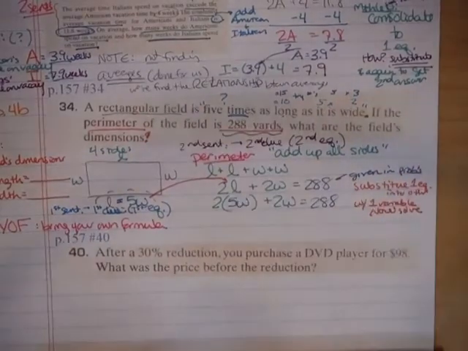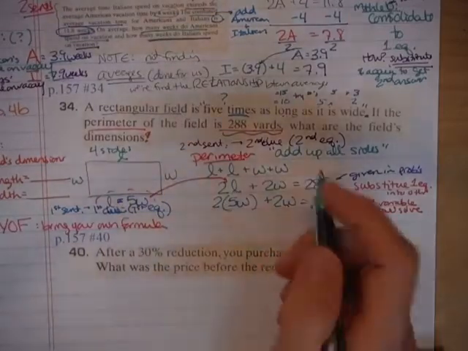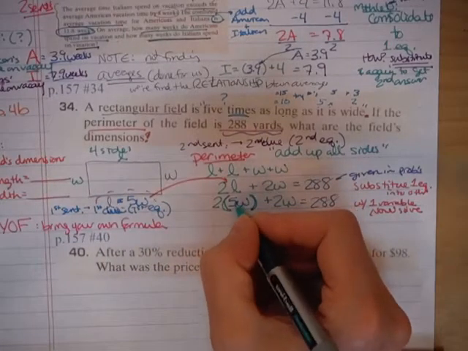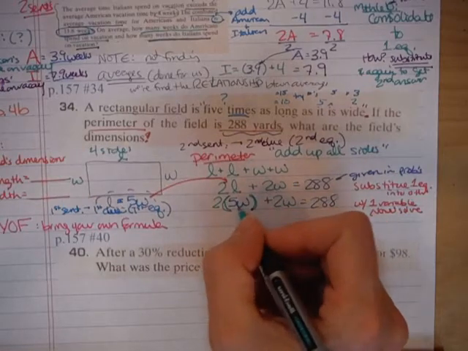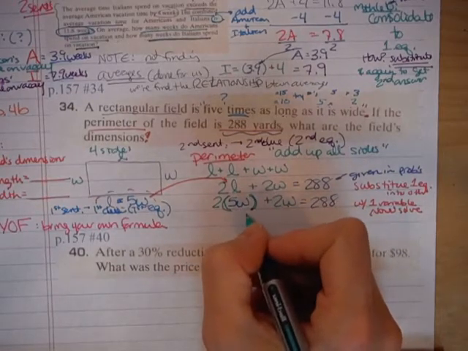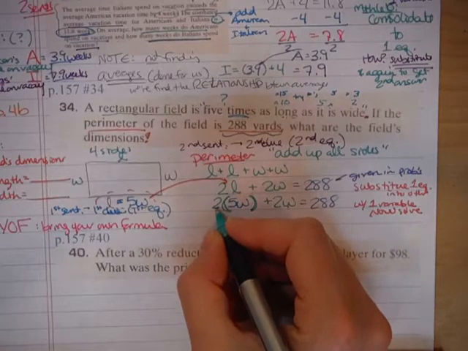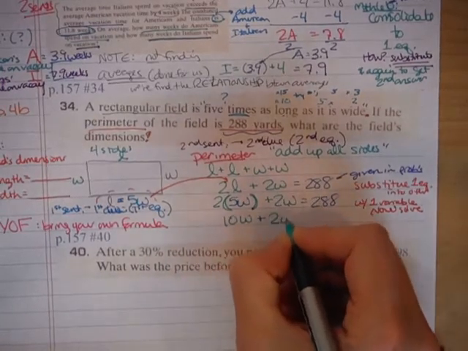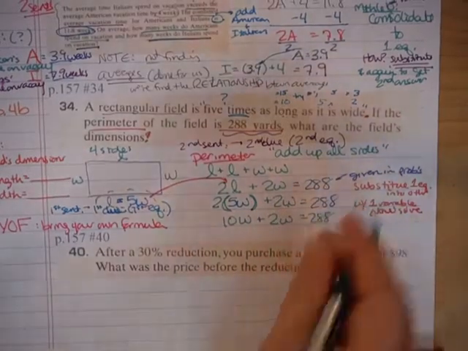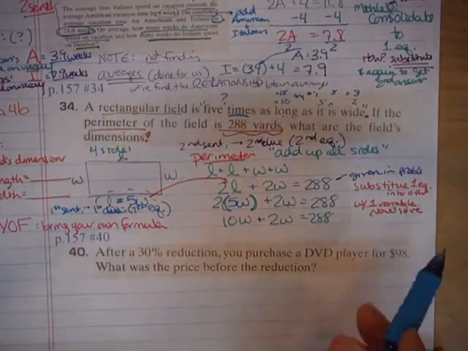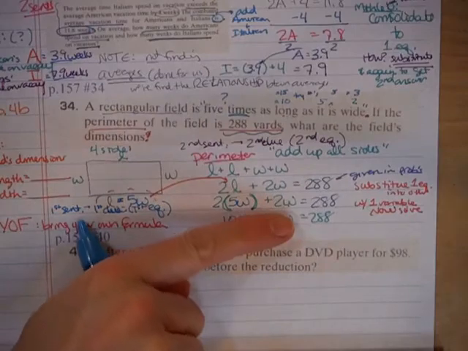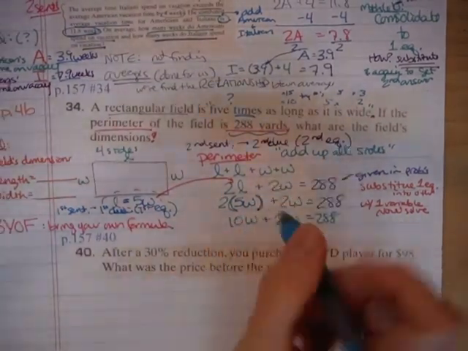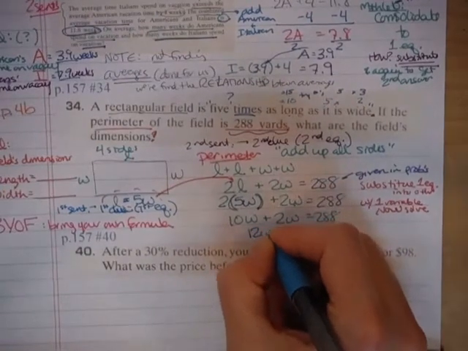Our first step in solving is to get rid of any parentheses. In this case, we're not distributing, we're just multiplying, because it's just 5 times W. Distribution happens when there's a plus or minus inside that parentheses and it can't be simplified further. But this is strictly 2 times 5 times W, and that's just going to give you 10W plus 2W equals 288. I've checked for parentheses and I've checked for like terms. 288's all by itself, no worries. On the left, though, 10W and 2W are like terms. Let's combine those to 12W.